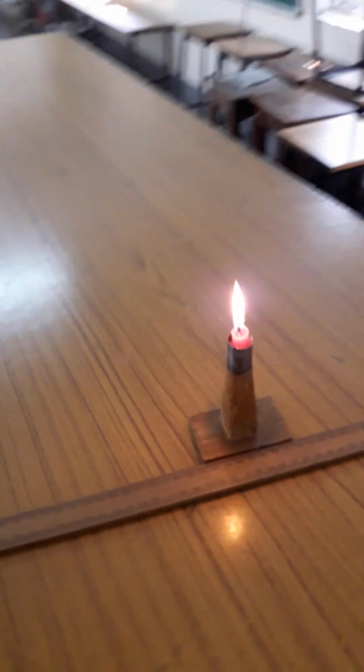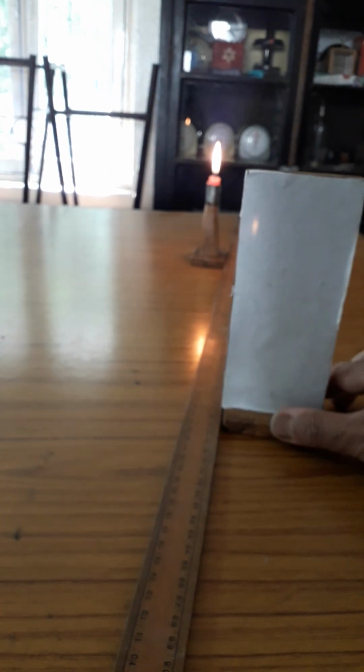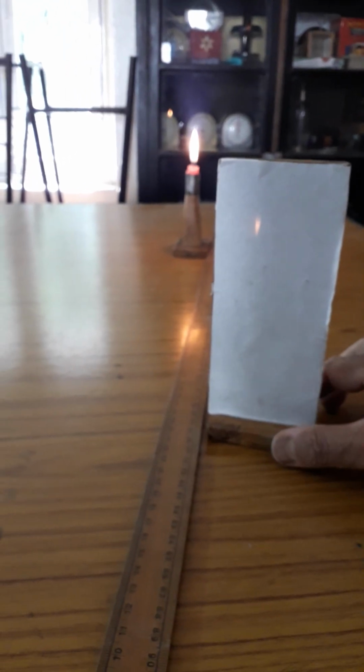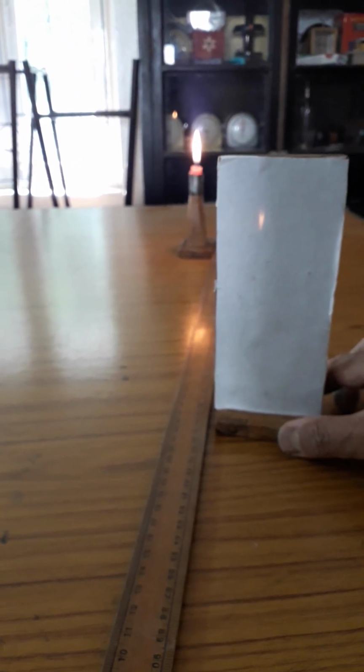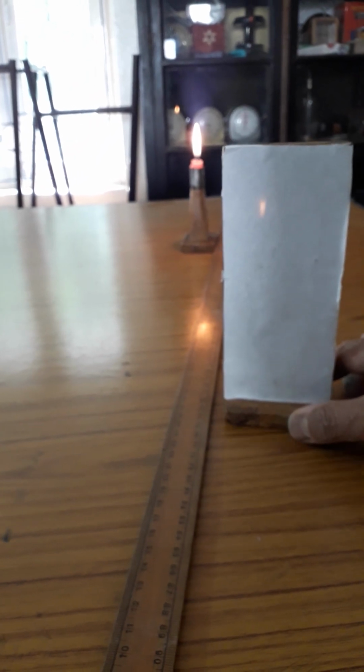This is our final reading. The object now is kept at a distance of 70 centimeters from the mirror, which is at 0, and the image is focused on a screen which is now at a distance of... out of focus, so somewhere in the middle.